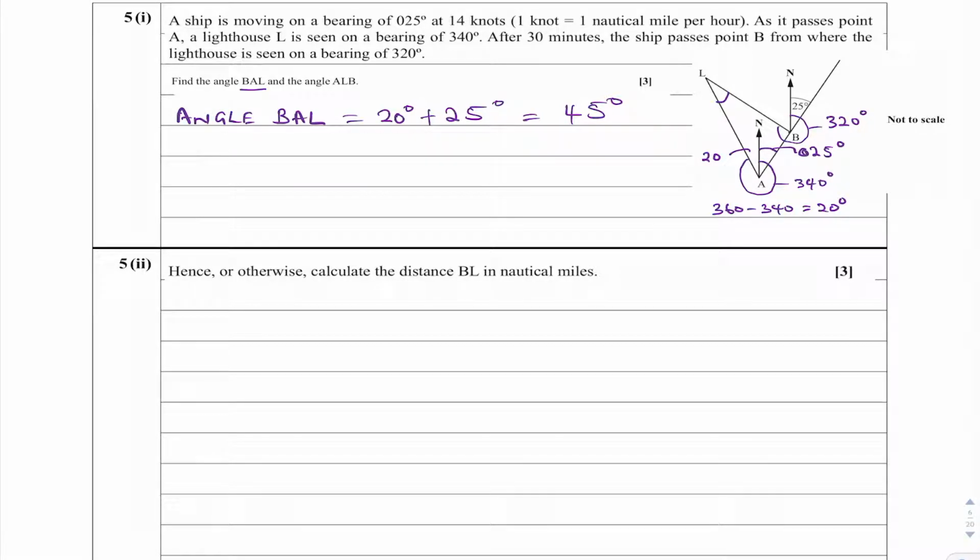Okay, so let's find angle LBN, which should be equal to, well, 320. So if I take 360 and minus 320, I'll get 40 degrees. So the angle LBN will be 40 degrees.